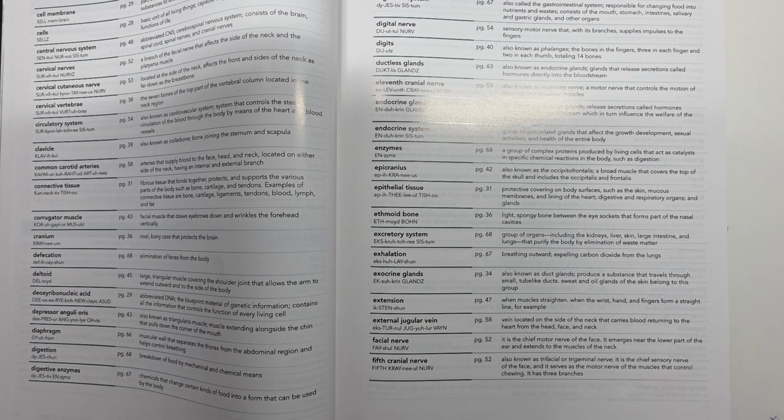Digits, also known as phalanges, the bones in the fingers, 3 in each finger and 2 in each thumb, totaling 14 bones. Ductless glands, also known as endocrine glands, glands that release secretion called hormones directly into the bloodstream.